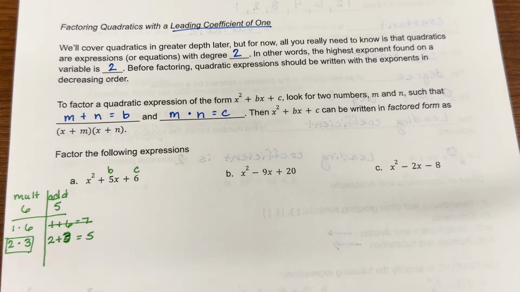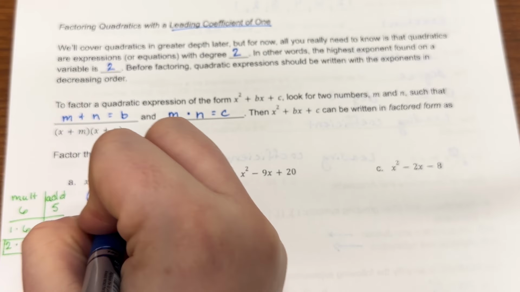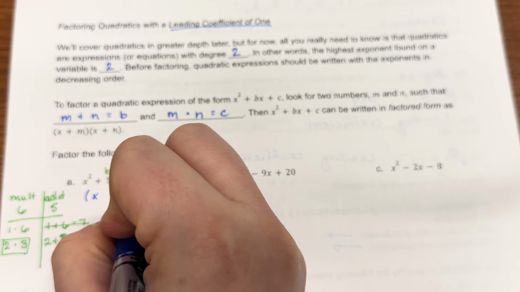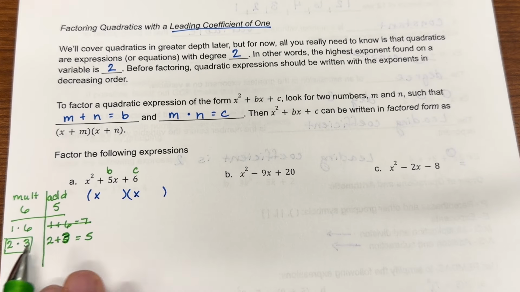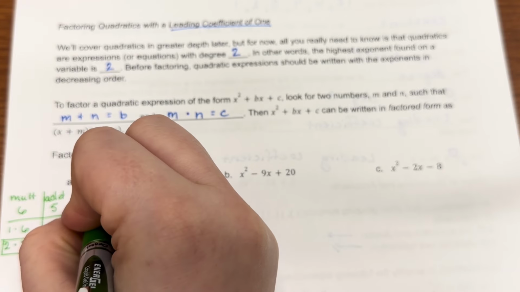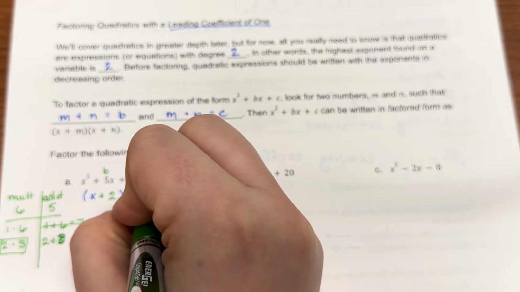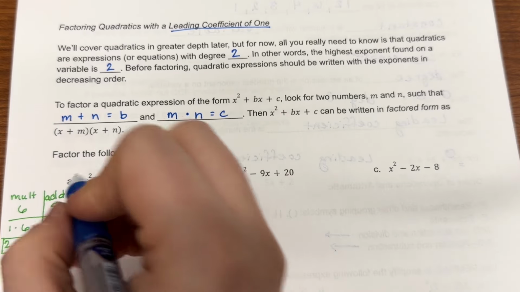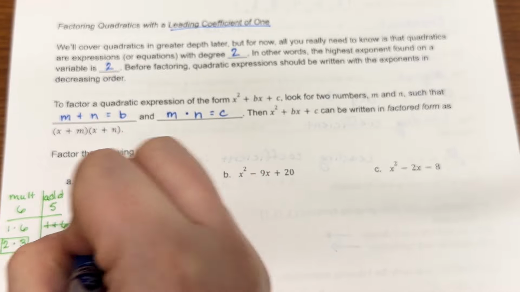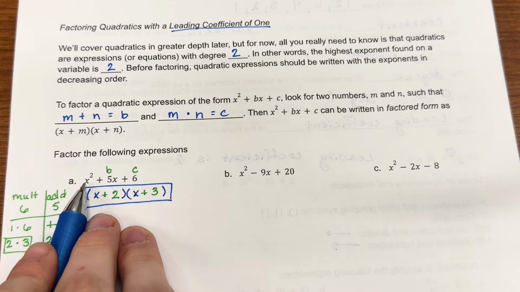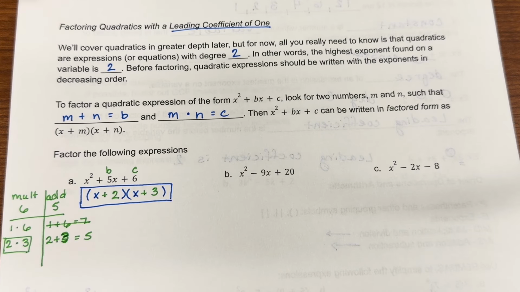So we can split this up into x, and then our numbers here are 2 and 3, positive 2 and positive 3, so x plus 2 and x plus 3. And we have factored this expression. And remember, this only works because we have that leading coefficient of 1.